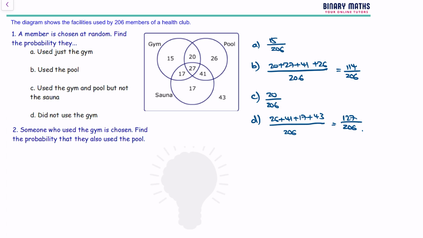Someone who used a gym is chosen. Find the probability that they also used the pool. So that means a new sample space is just in the gym. So only the people from the gym, and then from the people in the gym, we're only looking for the people who also use the pool. So it's just those parts. So it's going to be 20 plus 27 all over total for the gym, which is 15 plus 20 plus 17 plus 27, which is the same thing as 47 out of 79.